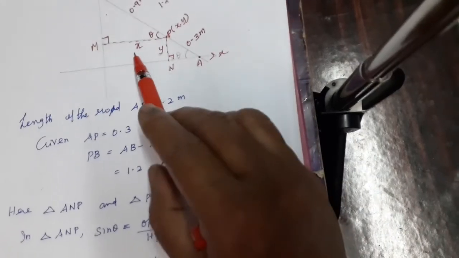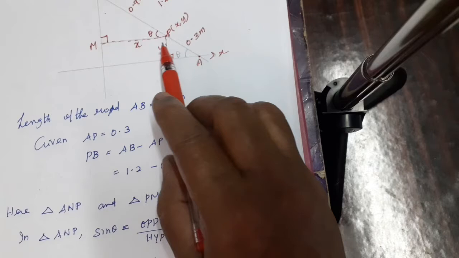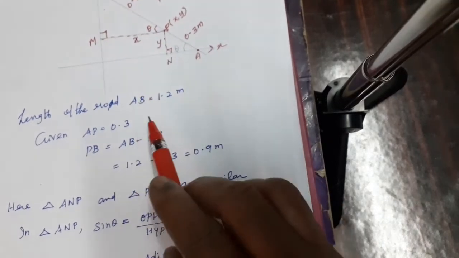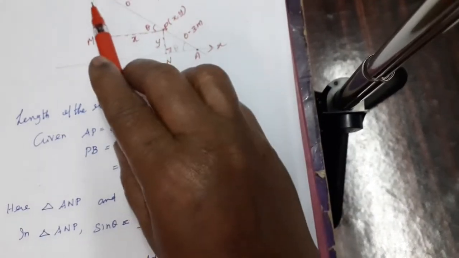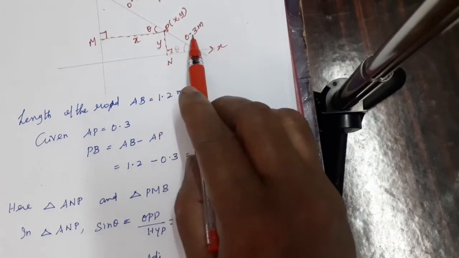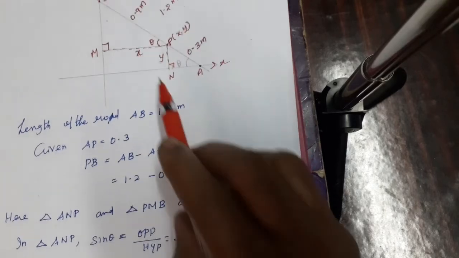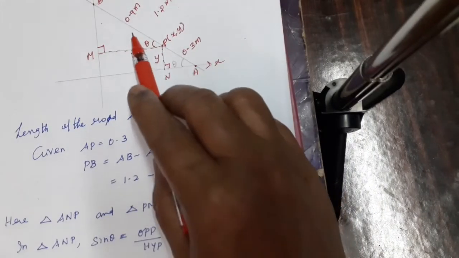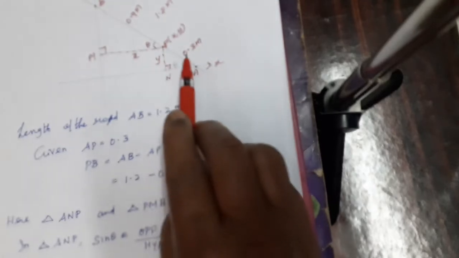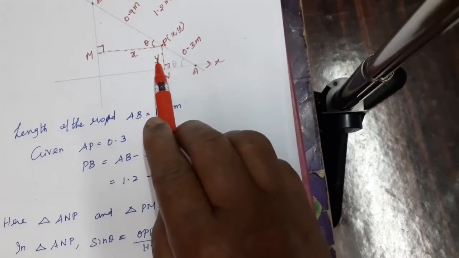The adjacent side lies along the x axis, so the adjacent side is x. So x by hypotenuse, where the hypotenuse is 0.9. How come 0.9? The total length of the ladder is 1.2, and the length from the x axis to point P is 0.3. Subtract 1.2 minus 0.3 and you get 0.9 meter. So in the bigger triangle the hypotenuse is 0.9, and in the smaller triangle the hypotenuse is 0.3.